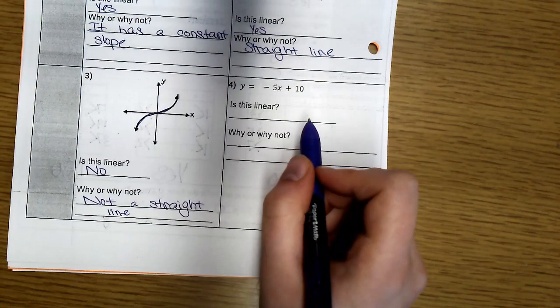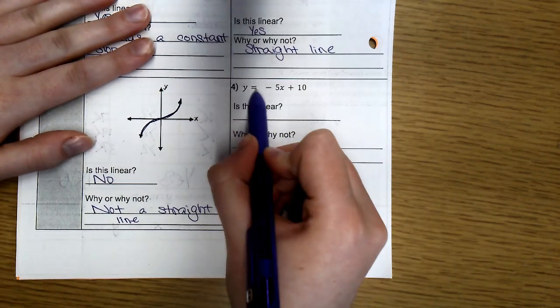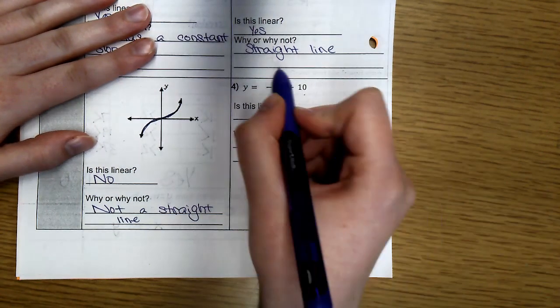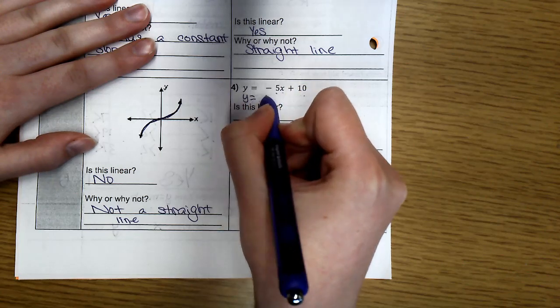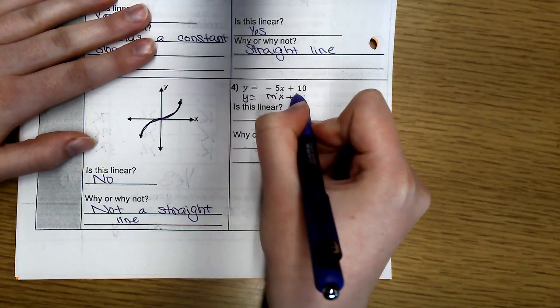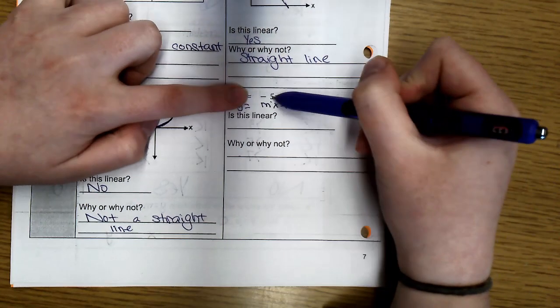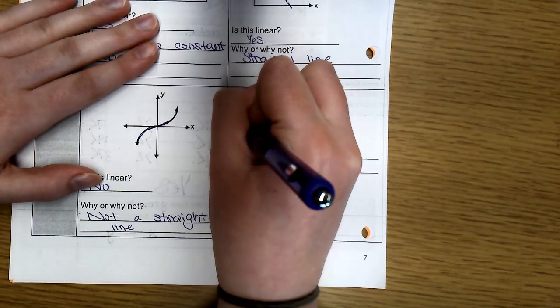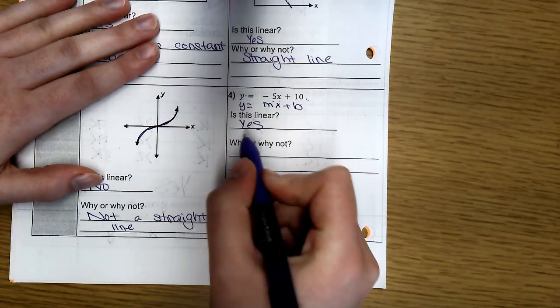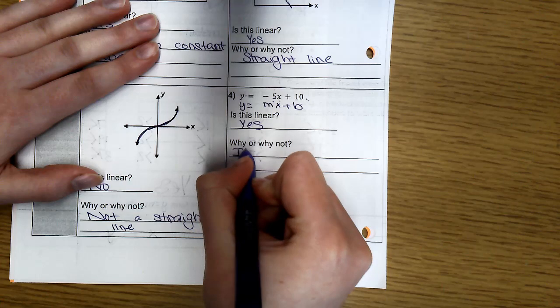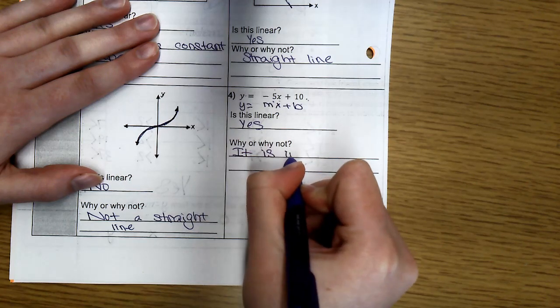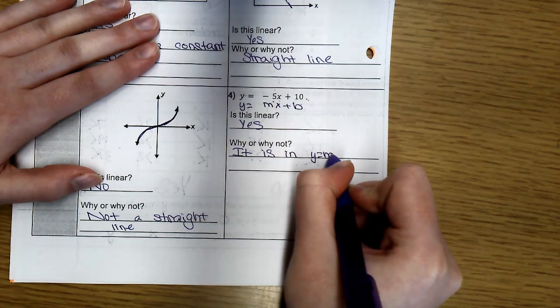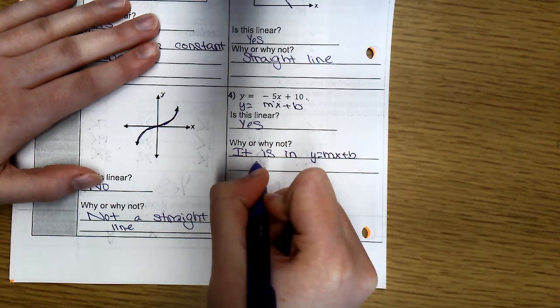Number 4, not our last one, we've got another page. We've got y equals negative 5x plus 10. For this to be linear, it needs to be in the form y equals mx plus b. Since I can match each of these parts to part of my y equals mx plus b, this is linear because it is in y equals mx plus b form.